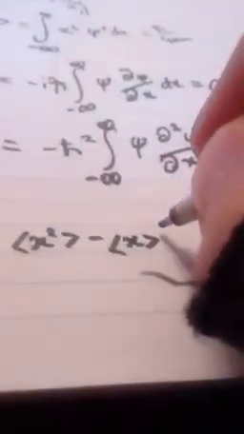All right, so here we have x squared minus x squared. This is going to be interesting. X squared, which is the variance, minus the average location. And that equals half of h bar over the mass by the angular velocity.